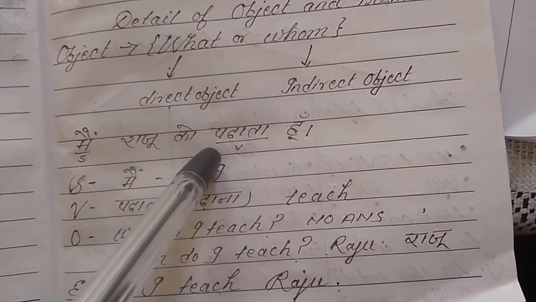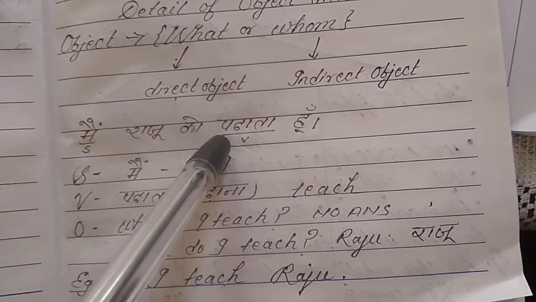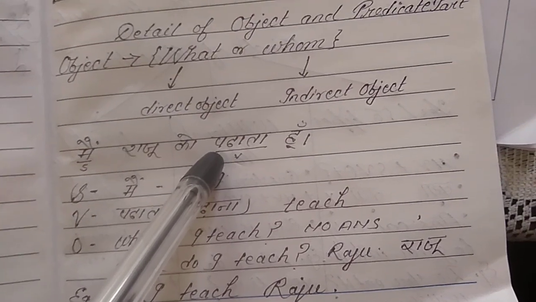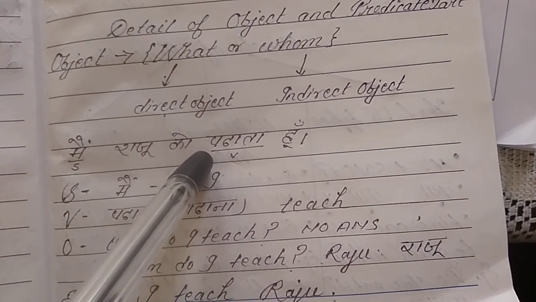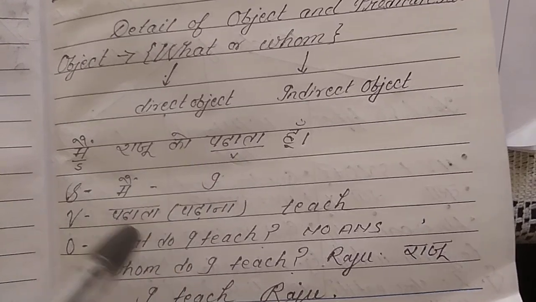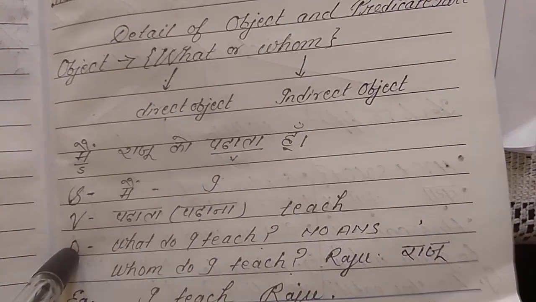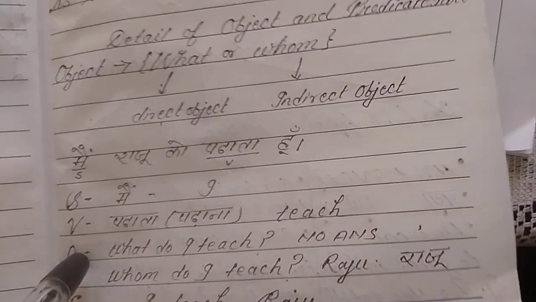What is the verb? Verb is here. The last word of the Hindi sentence is verb. Padhana. So padhana is called teach. And the third one is O for object.